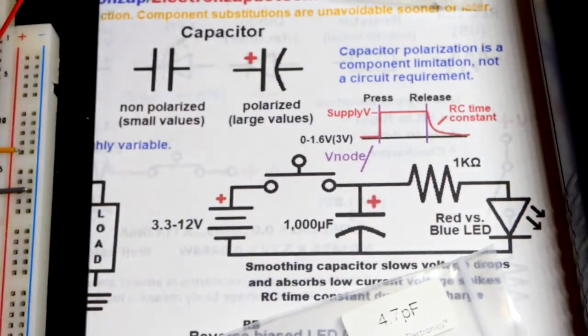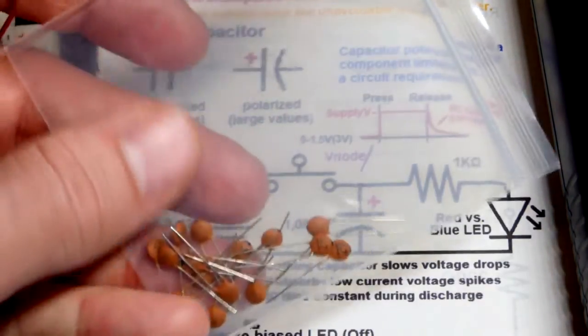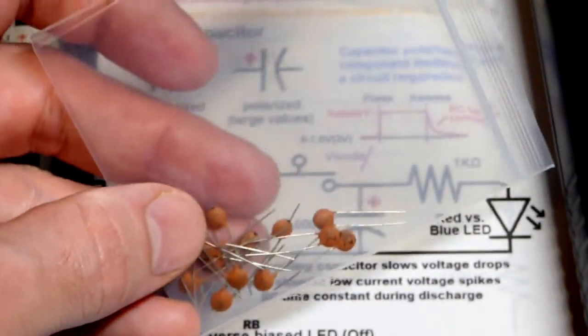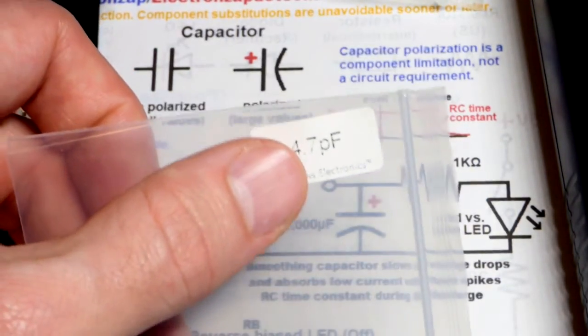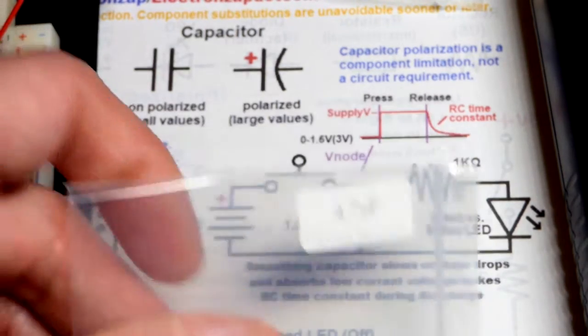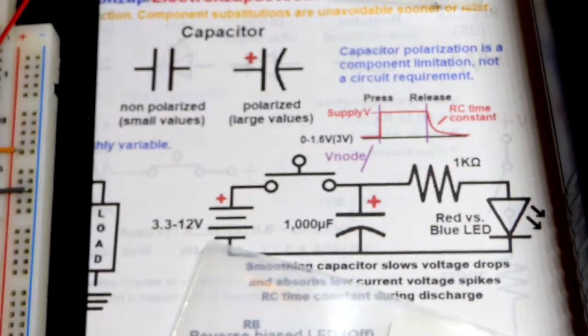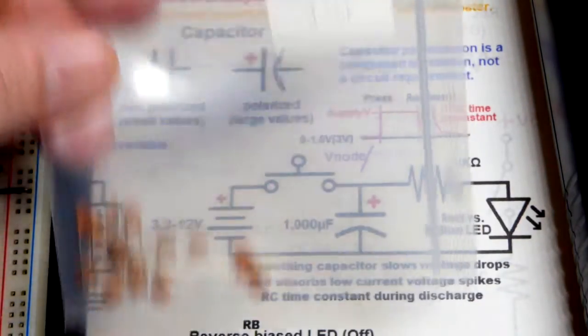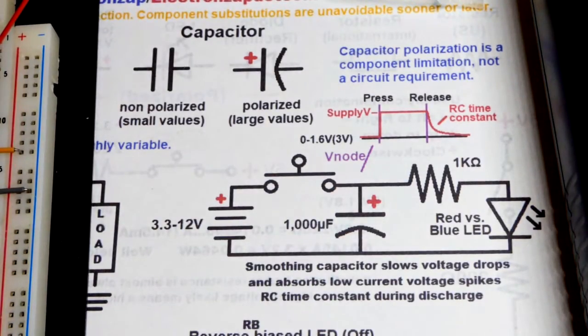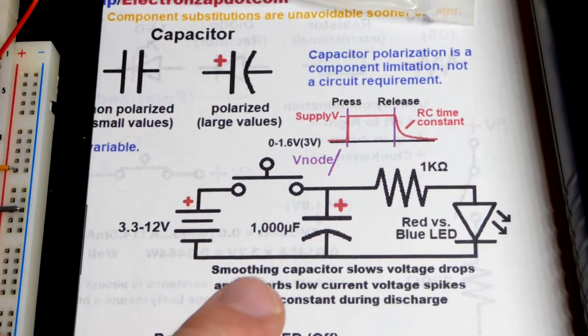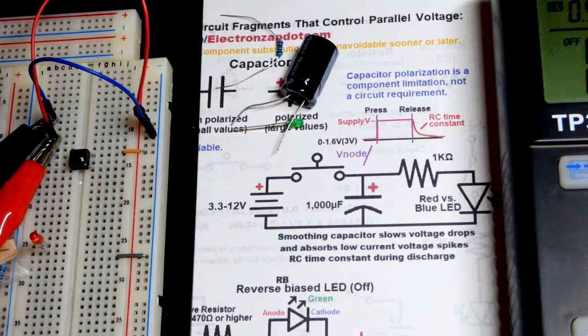That's 0.47 microfarad. This is my smallest value altogether in the Joe Knows Electronics kit, 4.7 picofarad. So this one has about 100,000 times the capacitance of this one. But that's not our main concern now. We're going to look at it in the schematic diagram. So I'm going to get it ready, but we're going to look at this circuit right here.